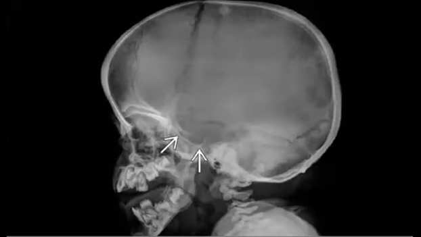Let's shift to this one, and let's see what we have here. I can show you this ugly appearance, the lateral radiograph.